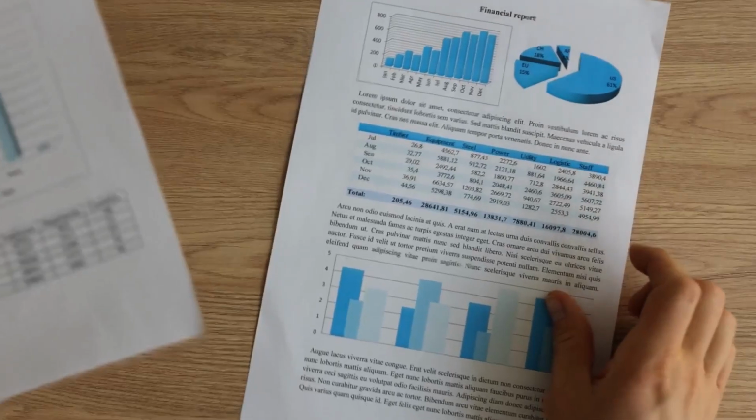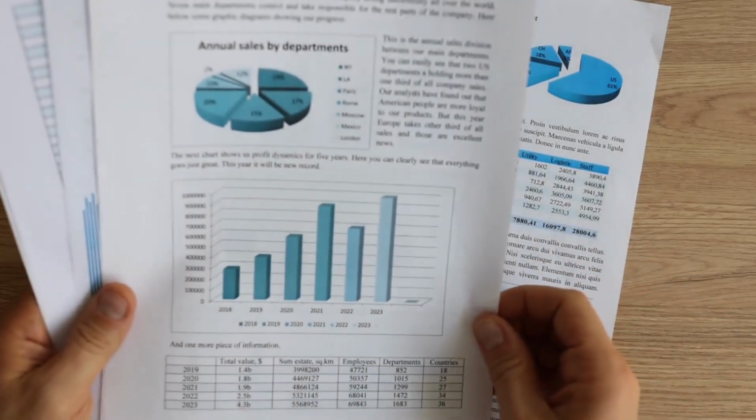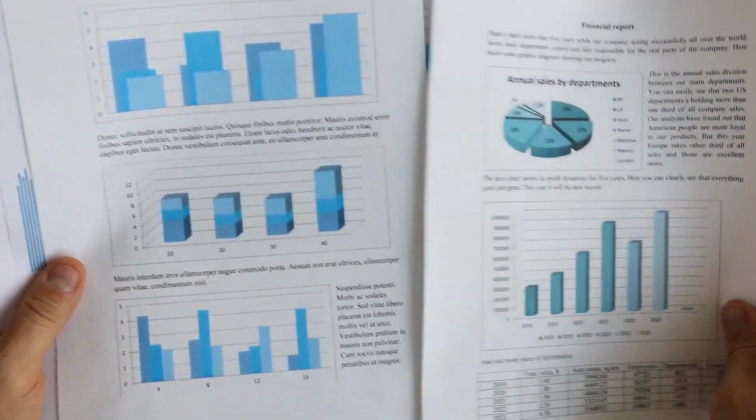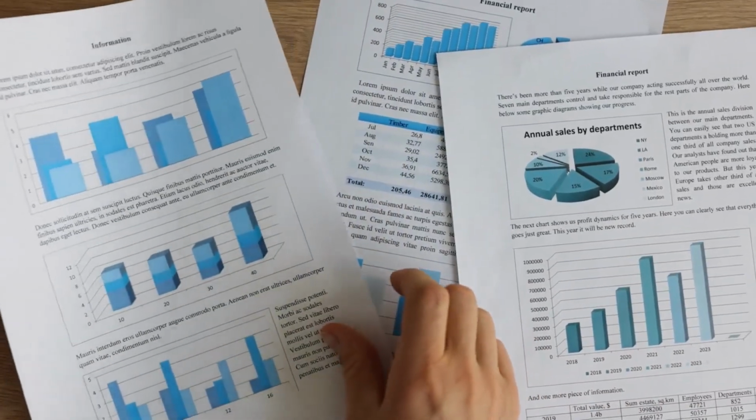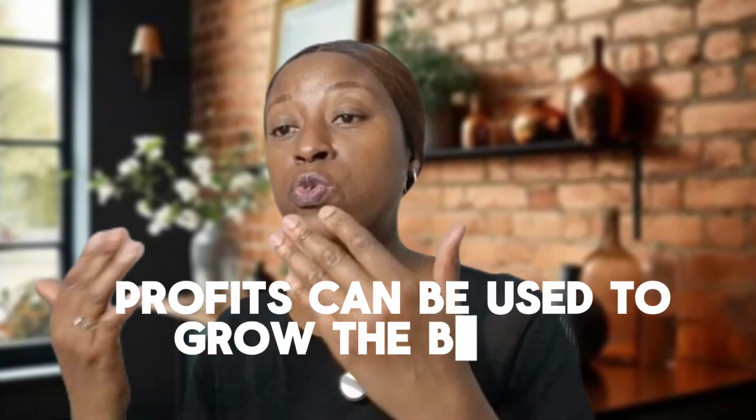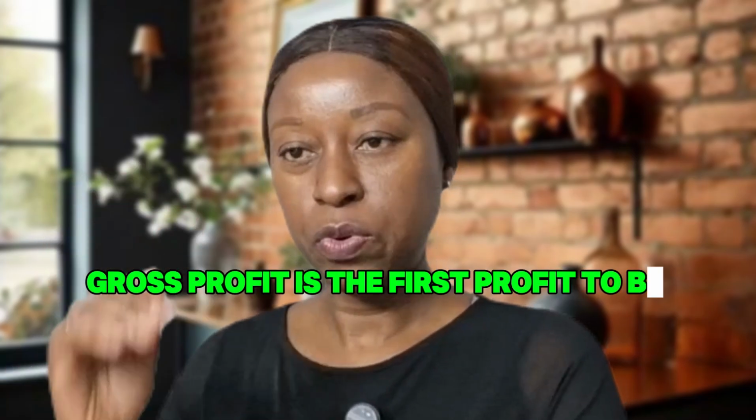And the essence of this again is so that when you hold your business financials the next time and you see the breakdown of all of these profits, you are able to understand what each one is calculating and then able to decide how to use these profits to further grow your business. The gross profit. Gross profit is the money left after paying for all the direct costs of making your product or delivering your service. So you've got to think of gross profit as the top line profit.